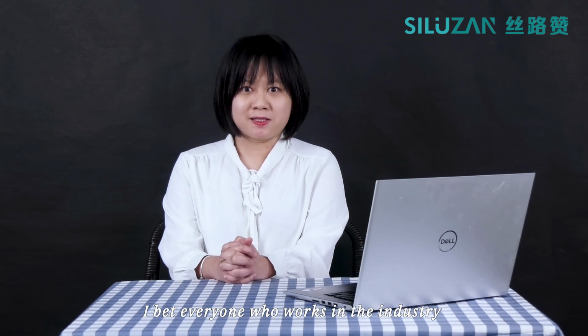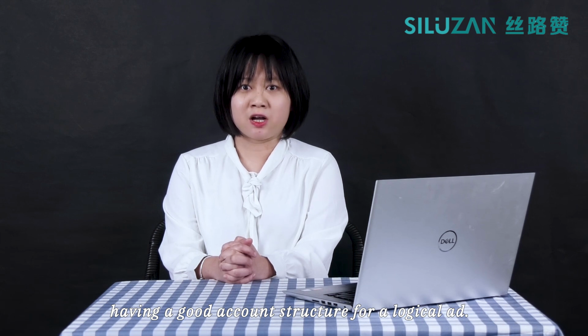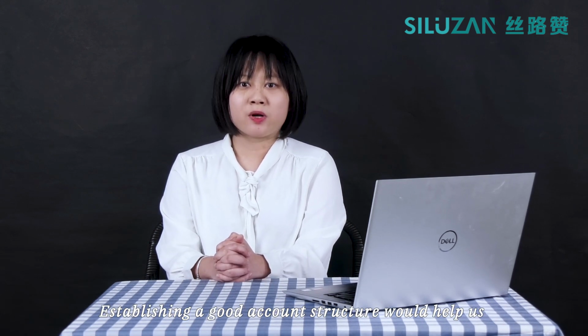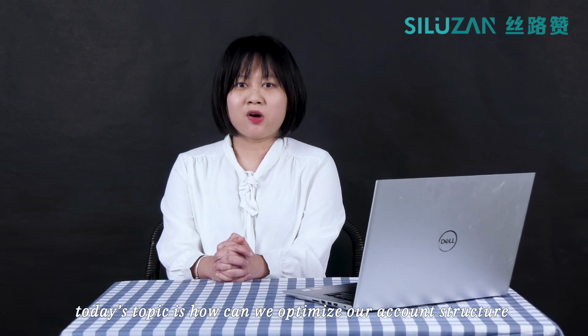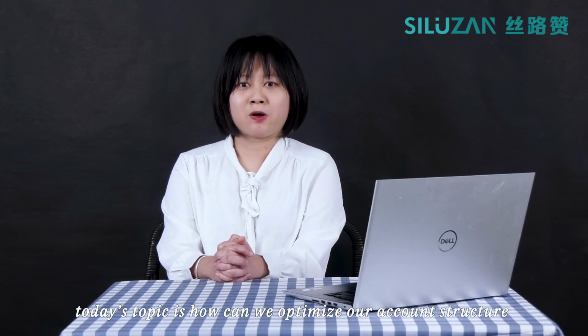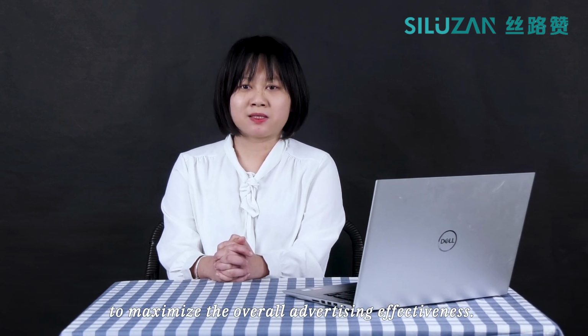PPC advertising on search engines requires us to have enough valuable resources. I bet everyone who works in the industry knows the importance of having a good account structure for a logical ad. Establishing a good account structure would help us to lower our advertising costs as well as getting a better result. Therefore, today's topic is how can we optimize our account structure to maximize the overall advertising effectiveness. Let's begin without further ado.